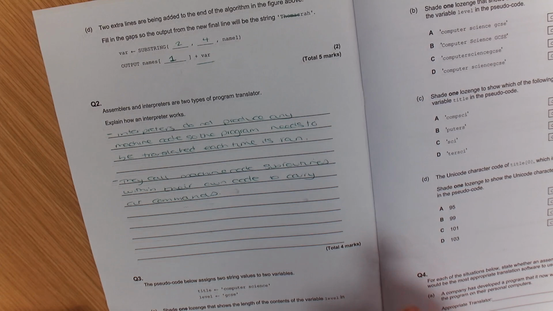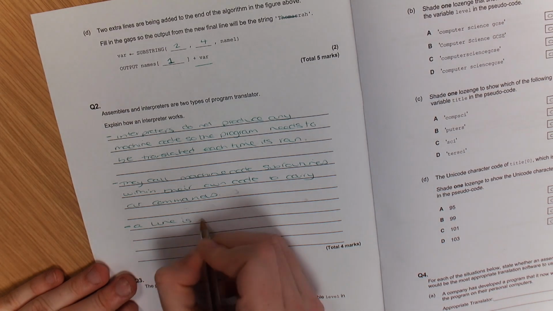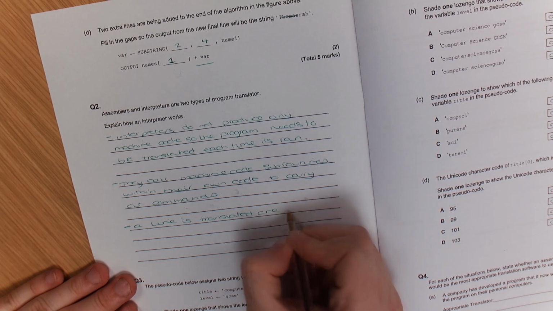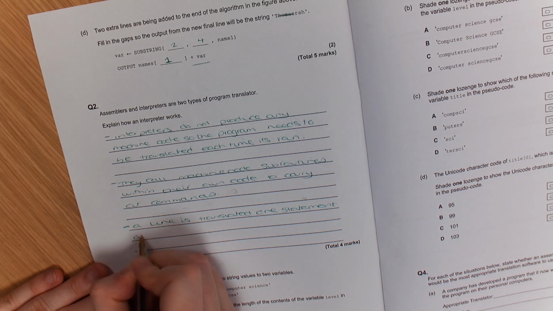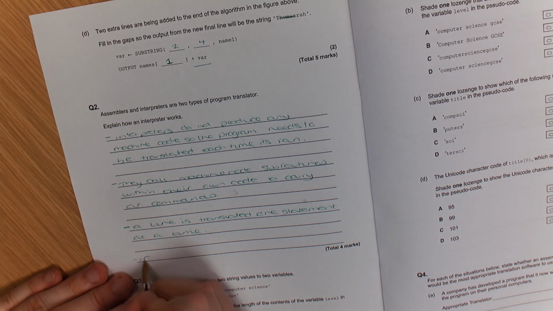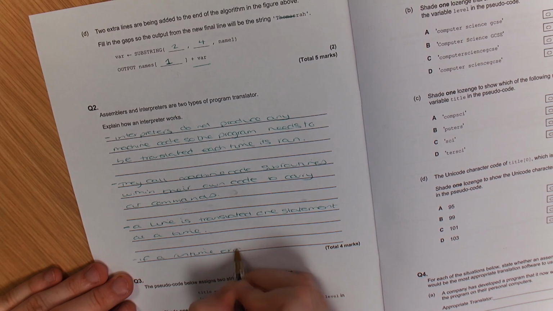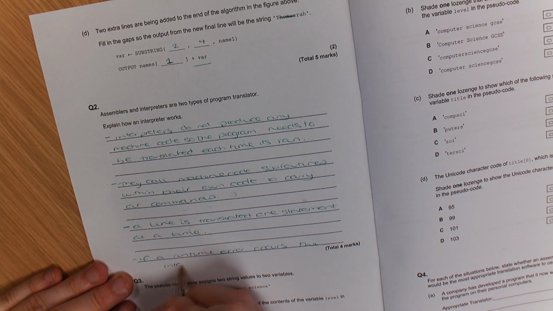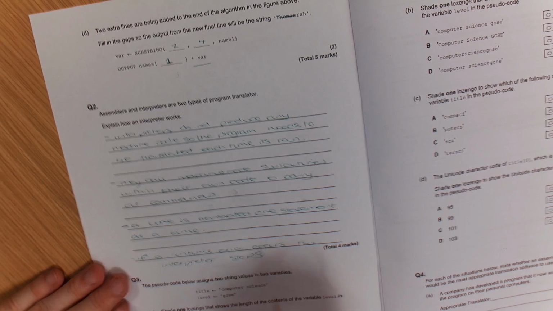A line, all right, a line is translated one statement at a time, and if a runtime error occurs, the interpreter stops. Okay?